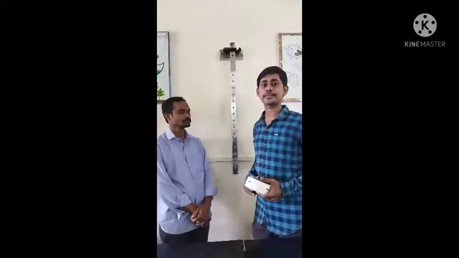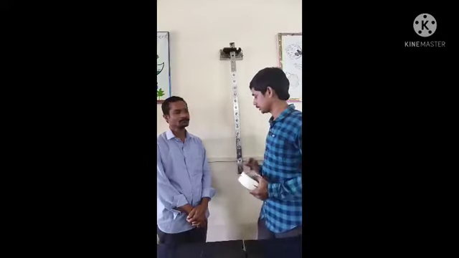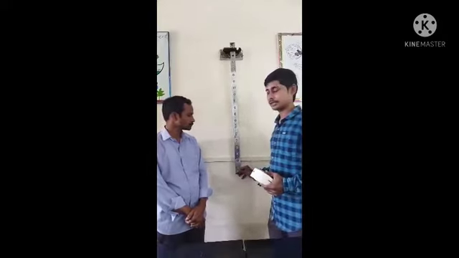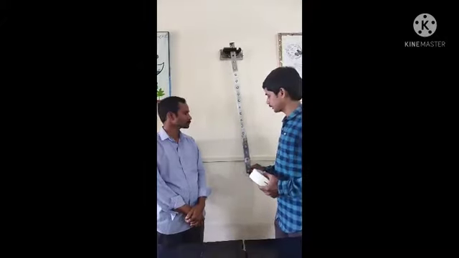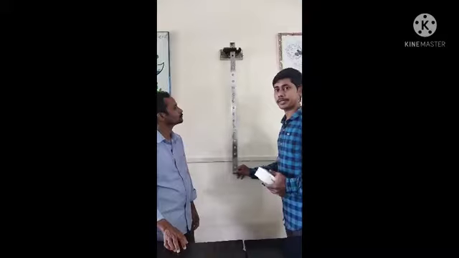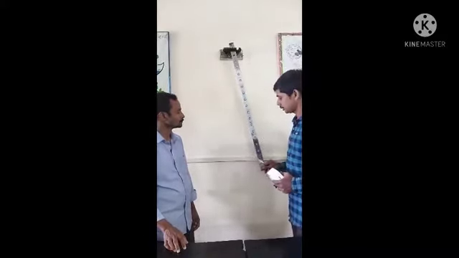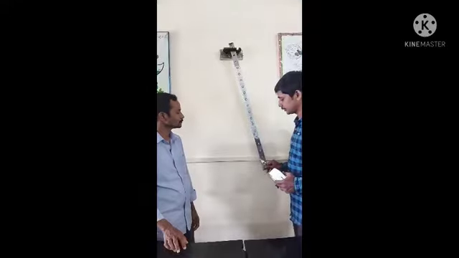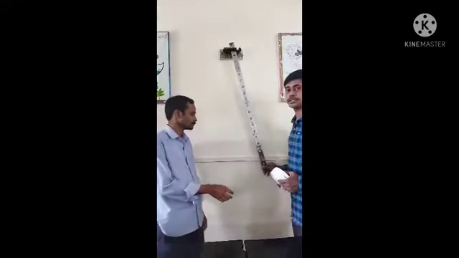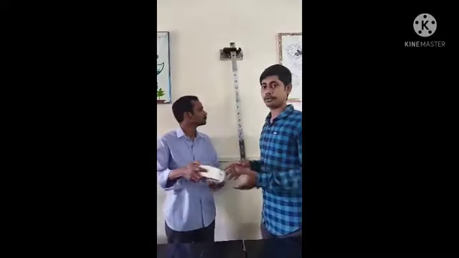Let me explain what is meant by oscillation. Oscillation means a to and fro motion. For a pendulum, if you move from here to here and again come back, that is called oscillation. If you start from this position and come back to this position, that is called oscillation. This is the stopwatch.